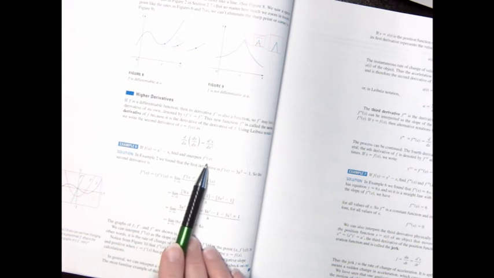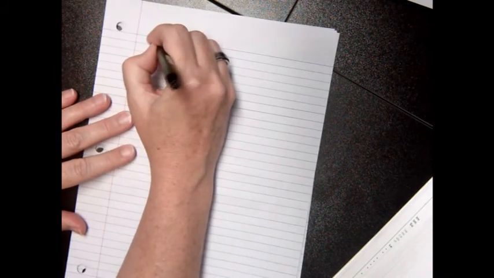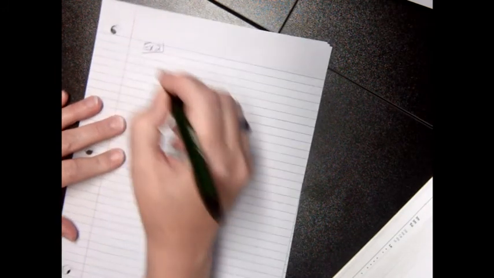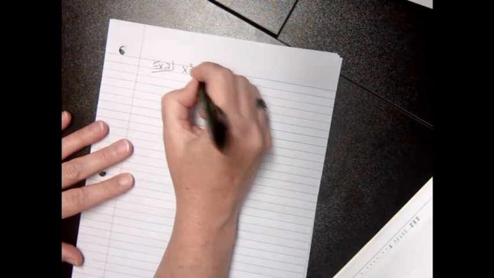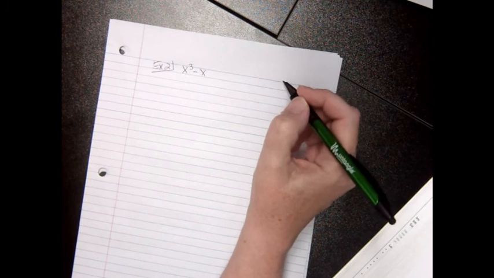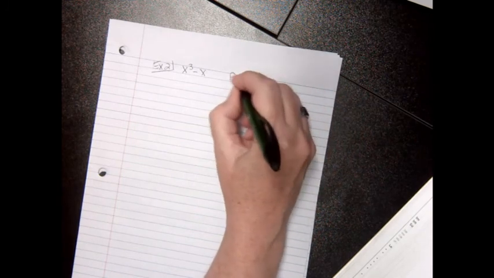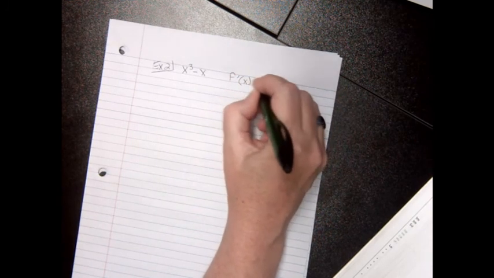Let's go back and take a look at that first example. That was, I believe, example 2. We had x cubed minus x, and we differentiated it, and we found that f prime was 3x squared minus 1.